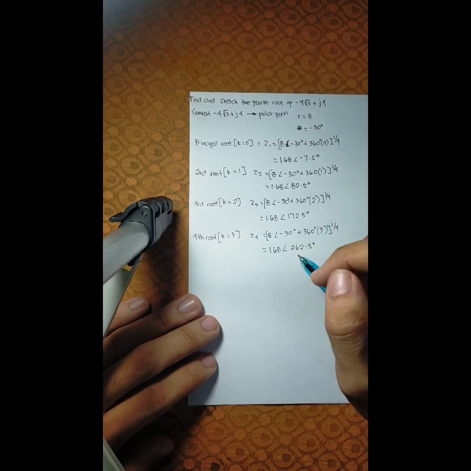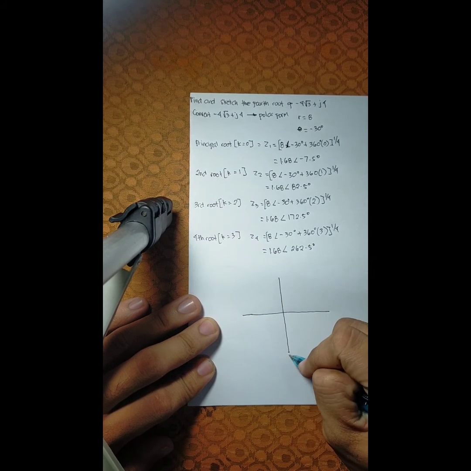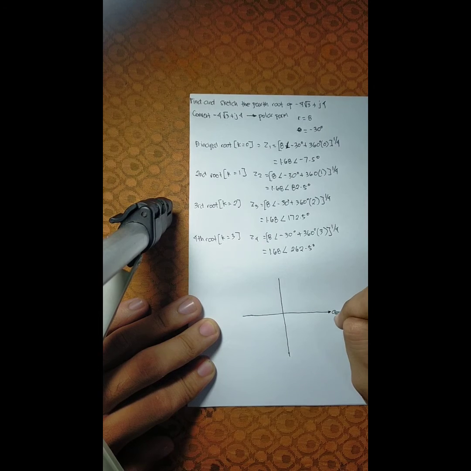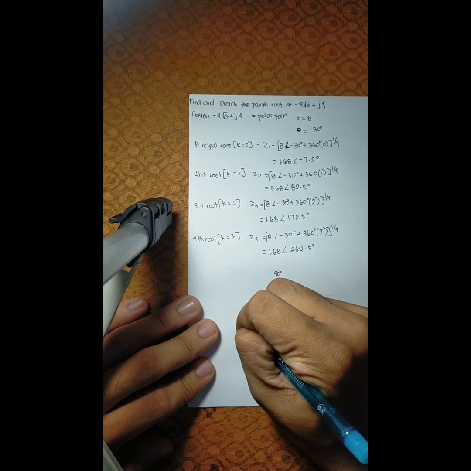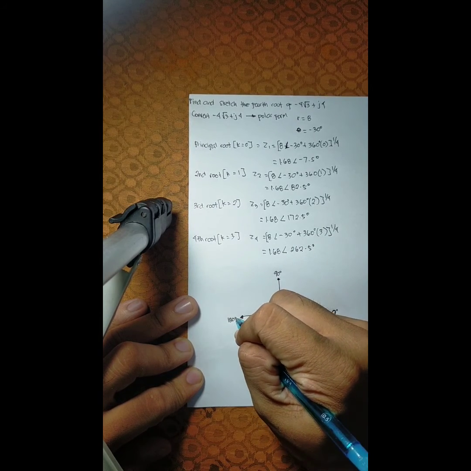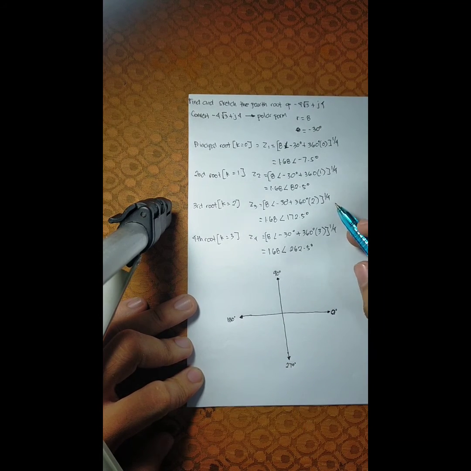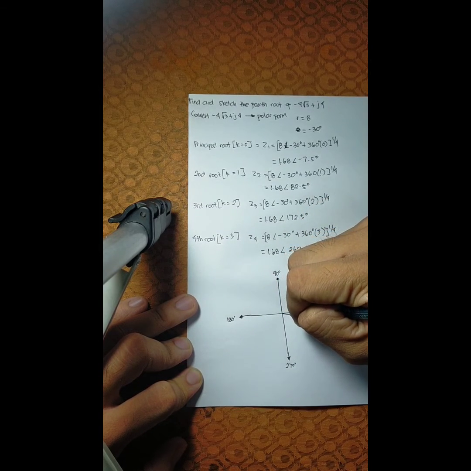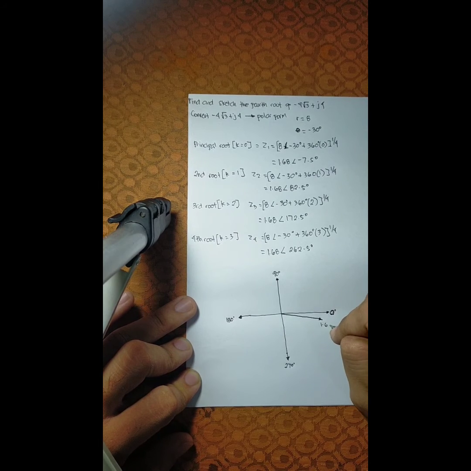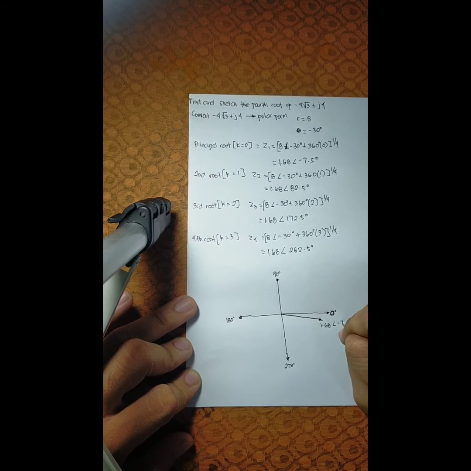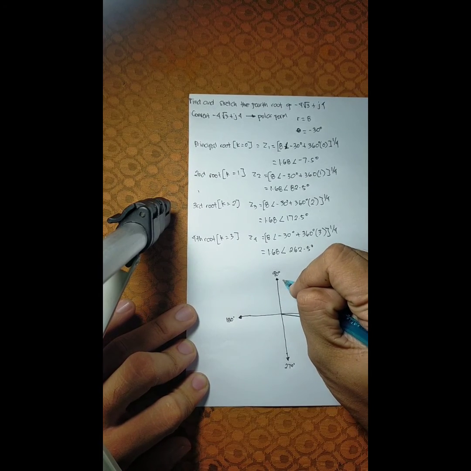So we are going to sketch it. This is 0 degrees. This is 90 degrees. This is 180 degrees. This is 270 degrees. Our principal root, we had negative 7.5 degrees. Our second root, we had 82.5 degrees.